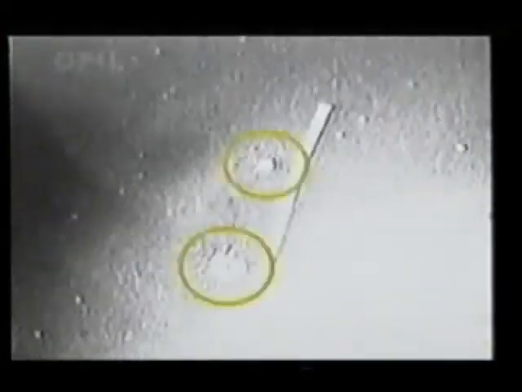If in fact the Airy Disc was a solid object like the tether, the reflection of sunlight would be even greater than the tether. All of these objects move in front of the tether.